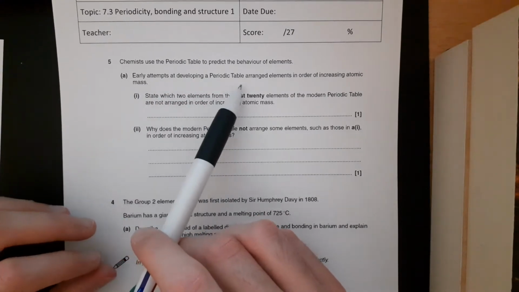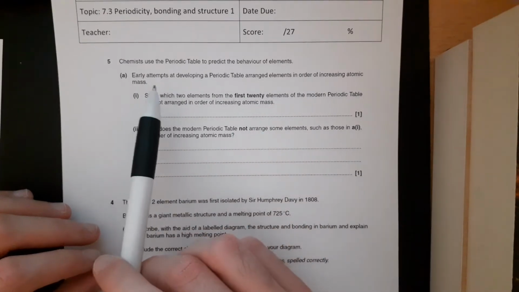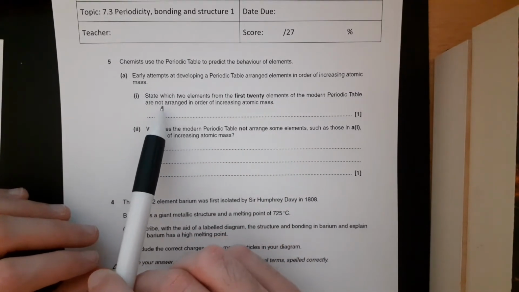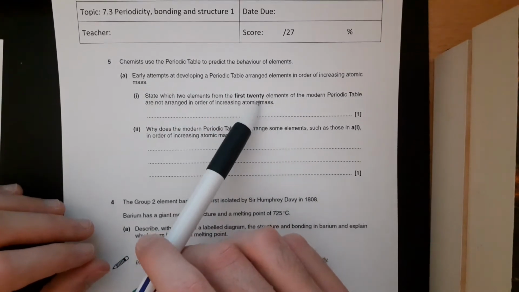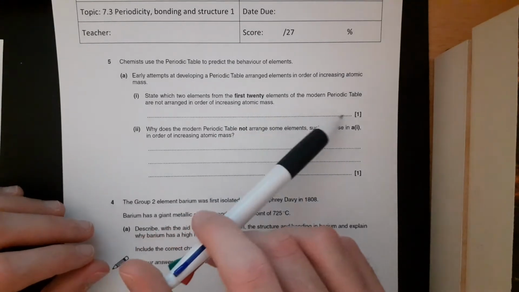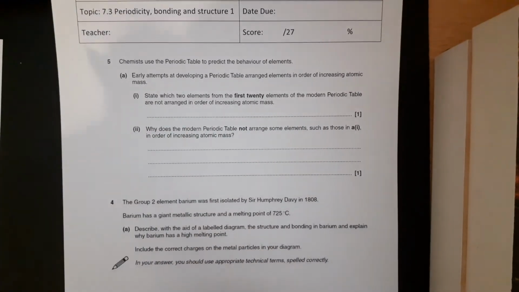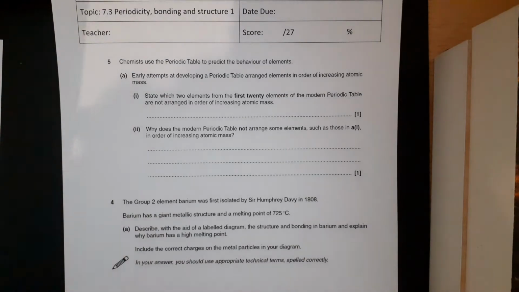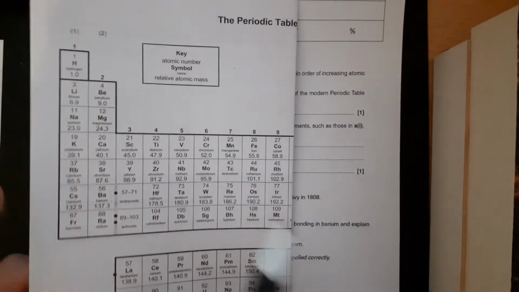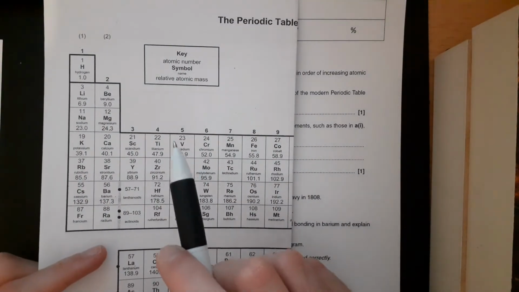Early attempts at developing a periodic table had the elements in order of increasing atomic mass. State which 2 elements from the first 20, which has got to be from the first 20, are not arranged in order of increasing atomic mass. Okay, so we just need to go across the periodic table here and find them in terms of mass.